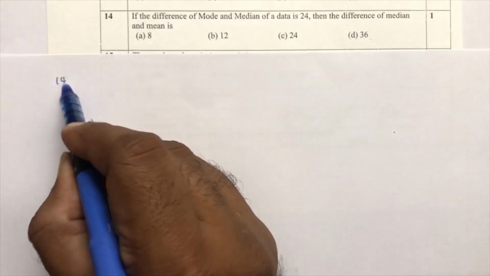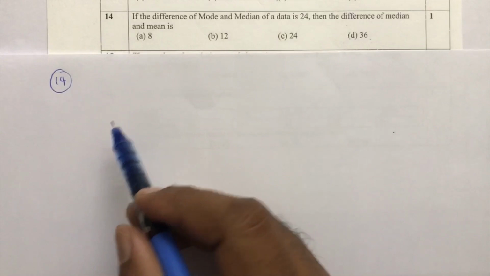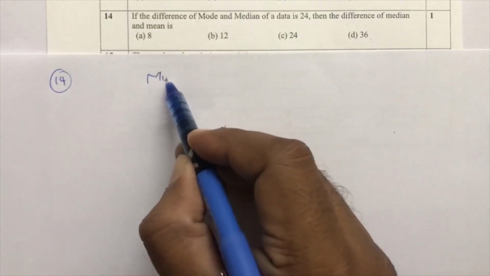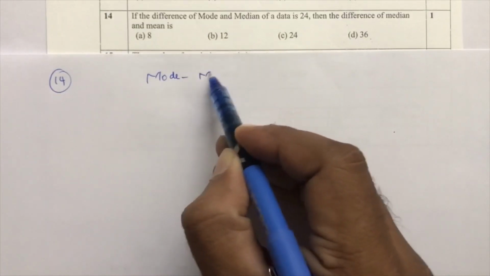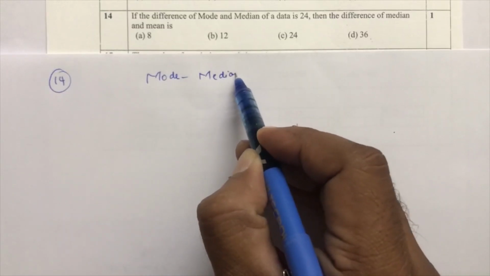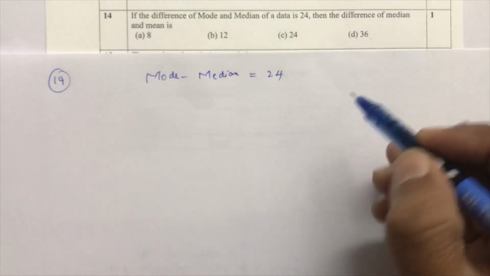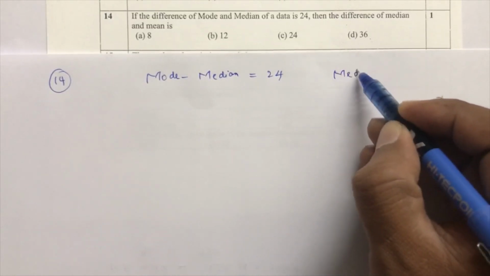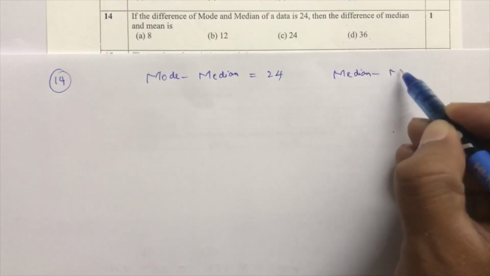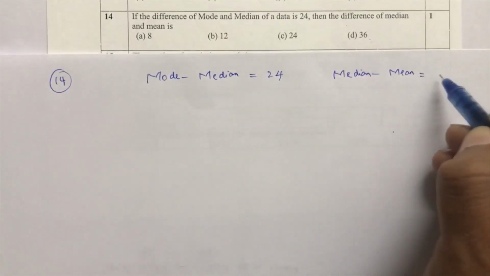See, this question from statistics, question number 14, is slightly twisted, because the difference between mode and median is 24. We need to find the difference between median and mean.